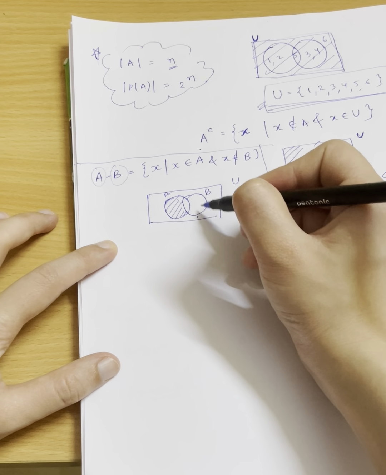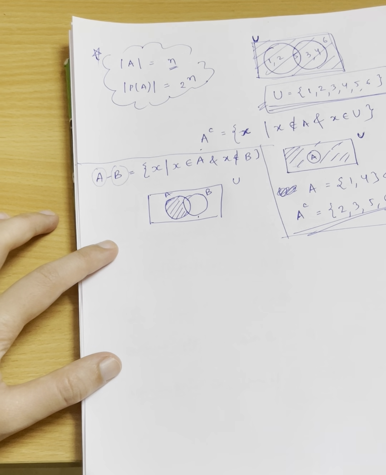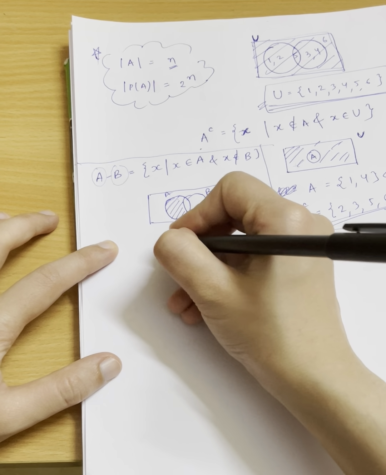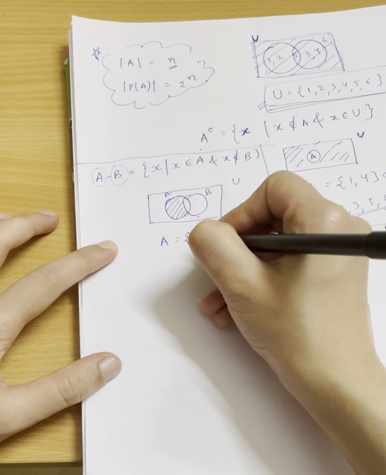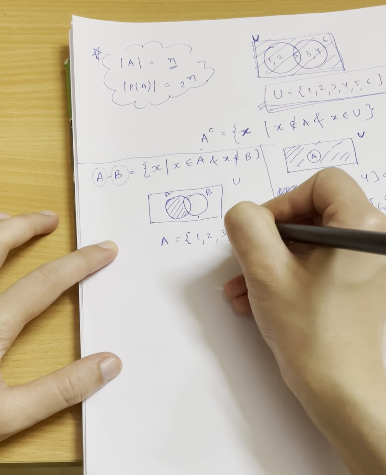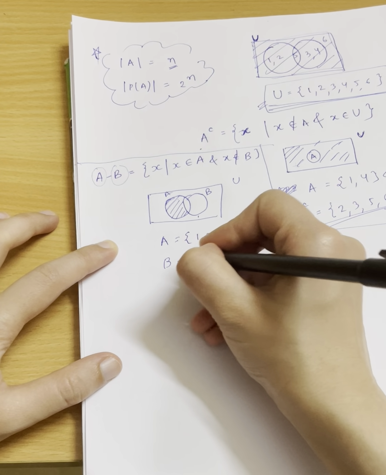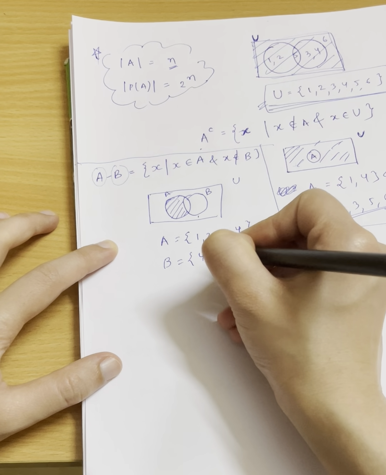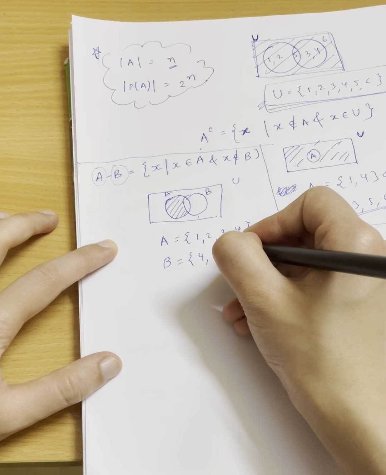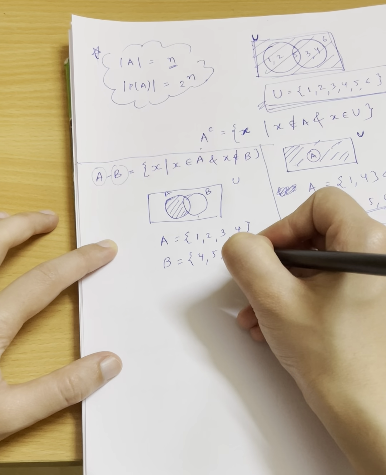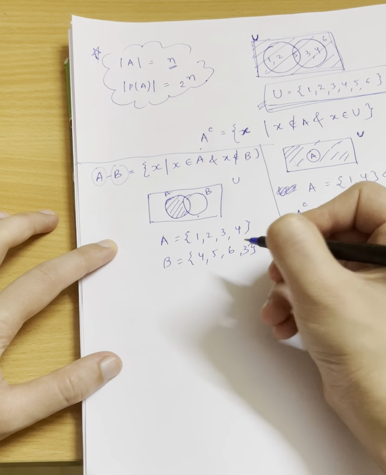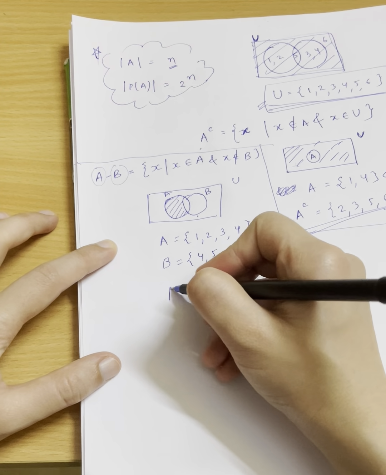This part we can't consider. So let's take one example. Let's suppose A is 1, 2, 3, 4, and let's suppose B is 4, 5, 6 and 3.